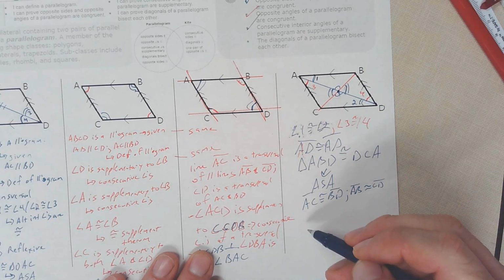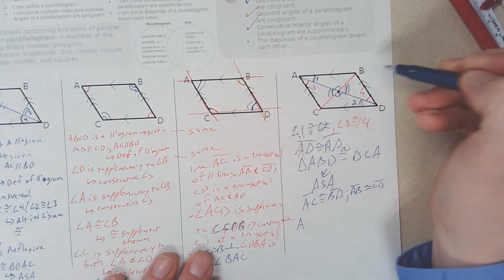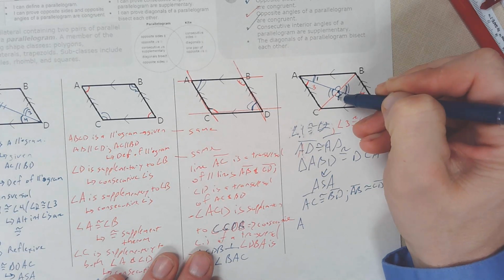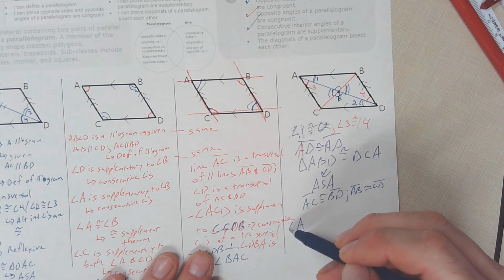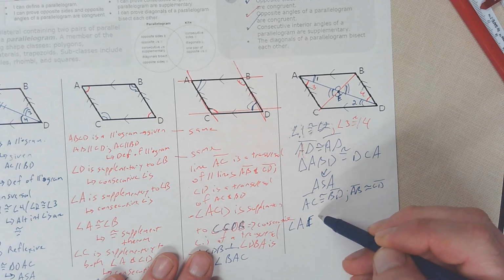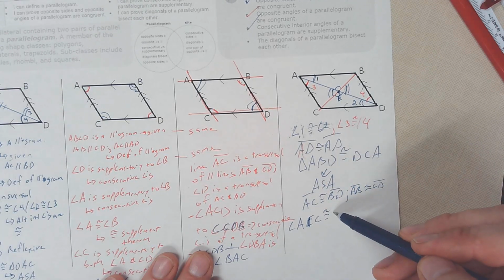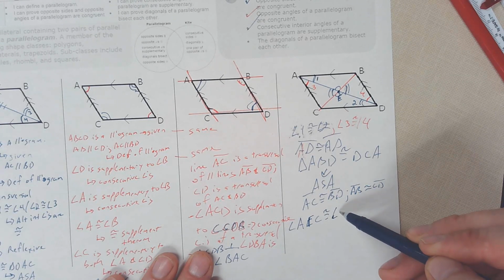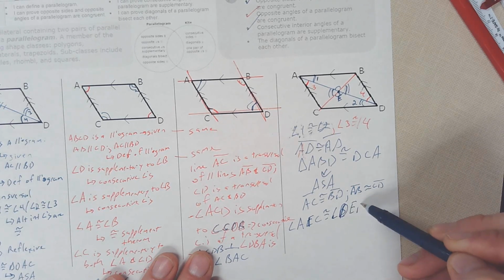So you can say, we'll say this is A, B, C, D, and this is point E. Okay, so angle AEC is congruent to angle DEB, excuse me, angle DEB.